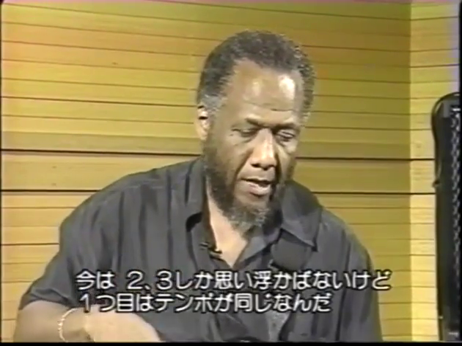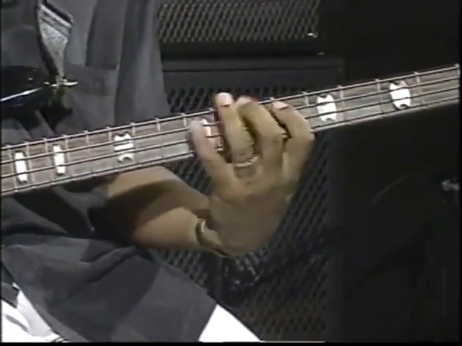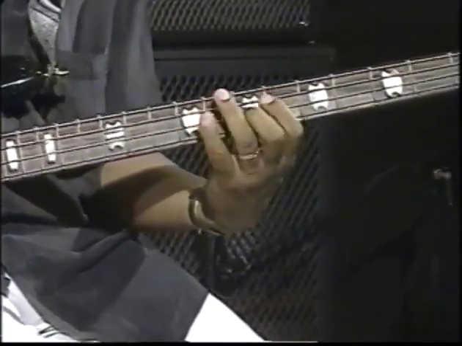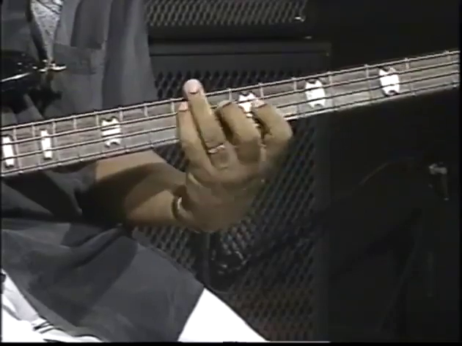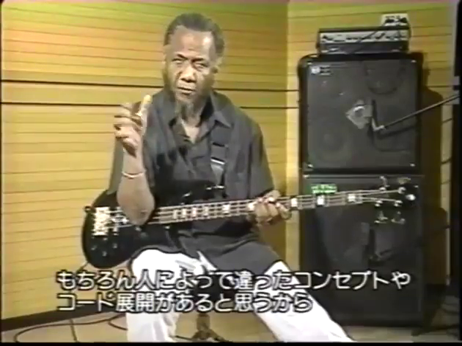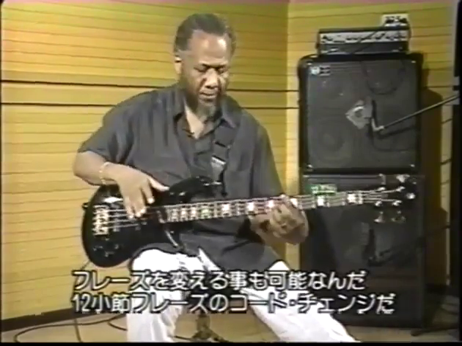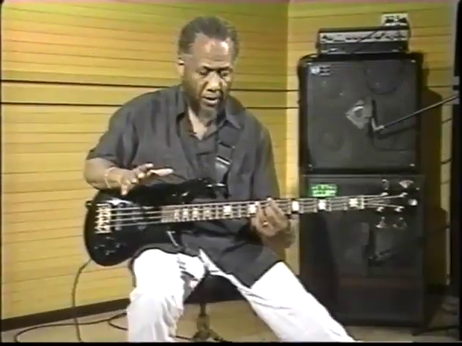One, we got the same tempo, but now we're in R&B. Rhythm and blues also has a set structure of either a 12-bar phrase or an 8-bar phrase, normally. Of course, that can change when people write different concept or different chord progressions, but when you say rhythm and blues, you're sort of looking now for a 12-bar phrase of some sort with chord changes.